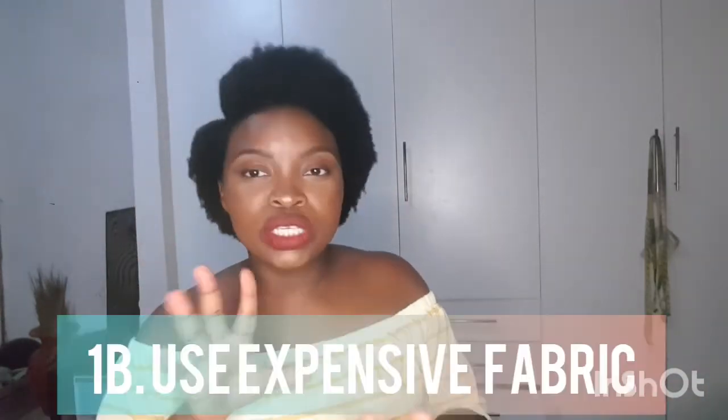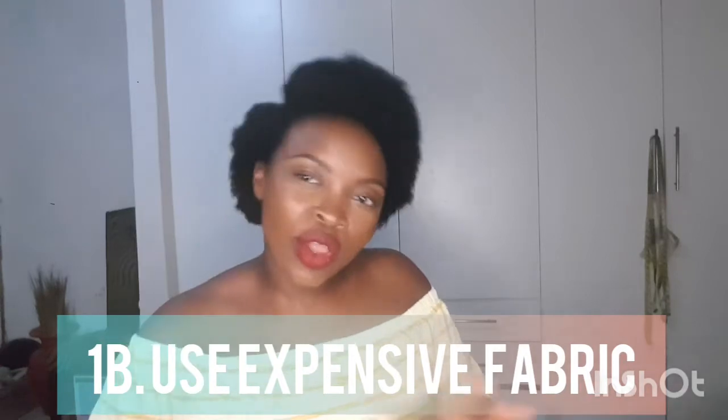Anyway, point kind of 1B, use expensive fabric. It goes back to who can access that fabric. If it's expensive, it means only a few people can access that fabric because most people cannot afford it. Generally rich people are fewer than the rest, right? So if you can afford expensive material, use expensive material. It means all the other people who cannot afford it cannot access that material. So now your work is unique.